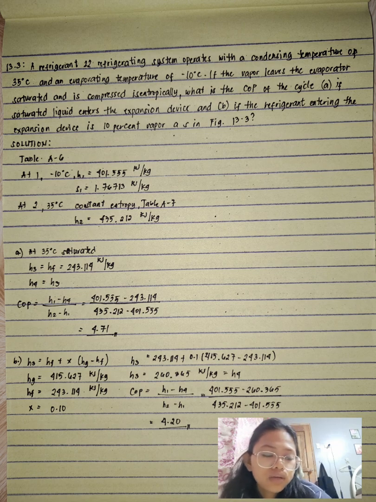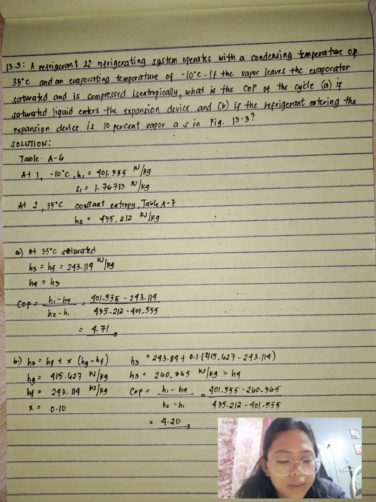To simplify, (401.555 minus 243.114) over (435.212 minus 401.555), and the answer for that is 4.71.